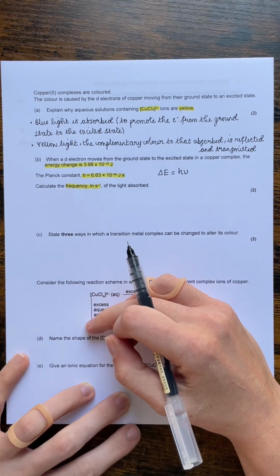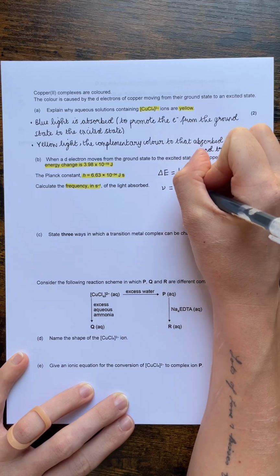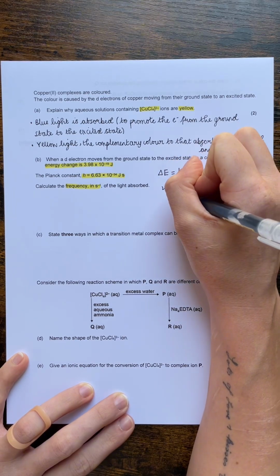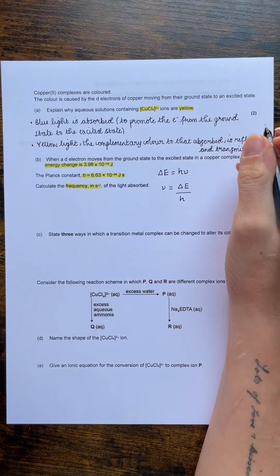So if we want frequency, we've just got to do a simple rearrangement. Frequency is equal to delta E divided by Planck's constant, and then I can sub those numbers in to get my answer.